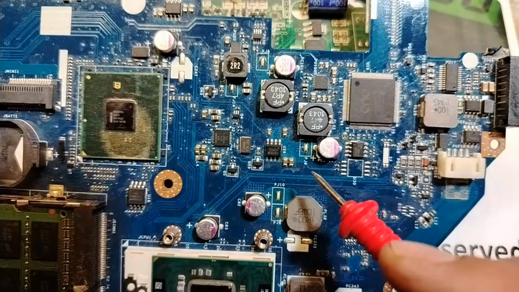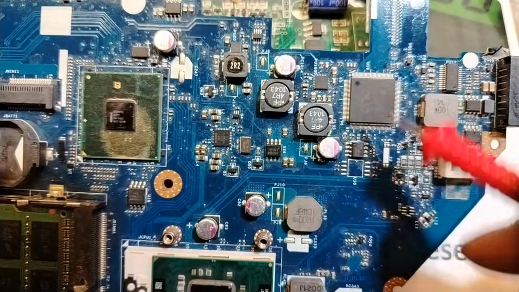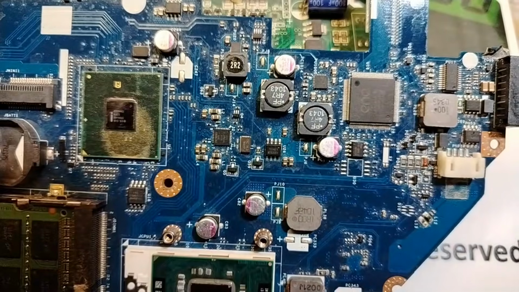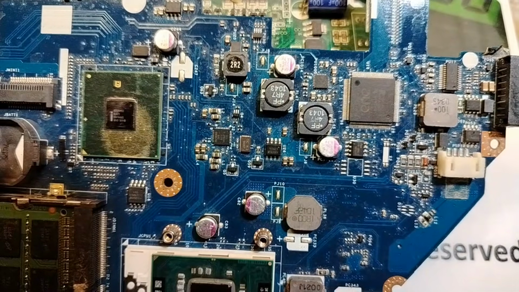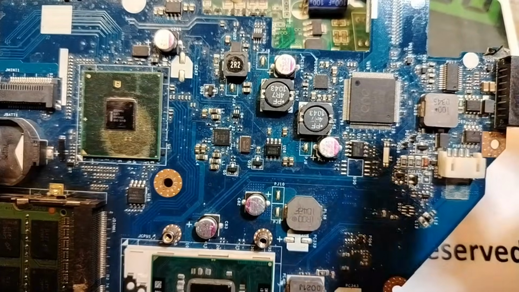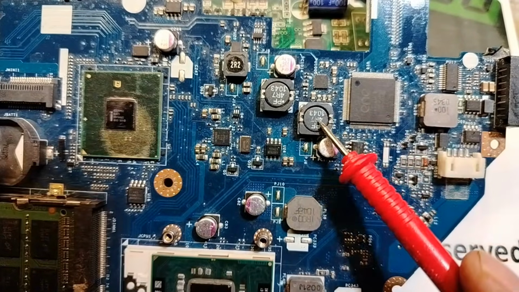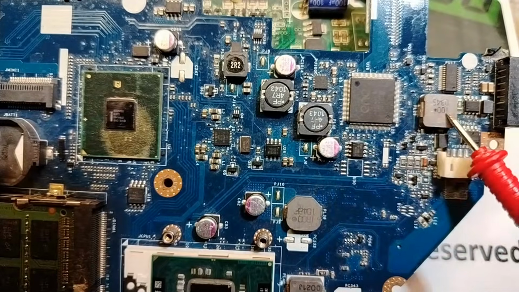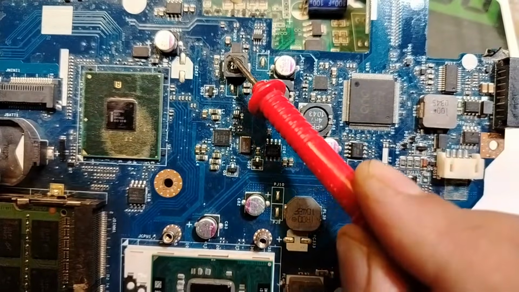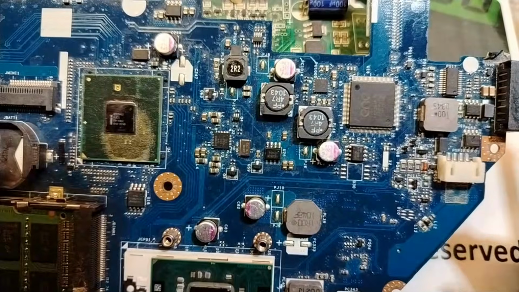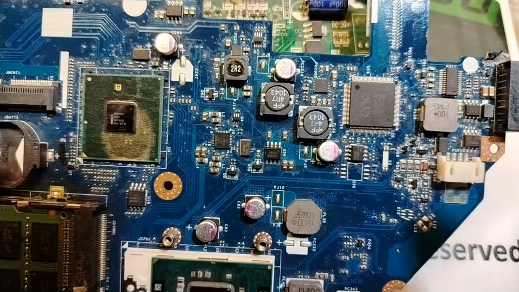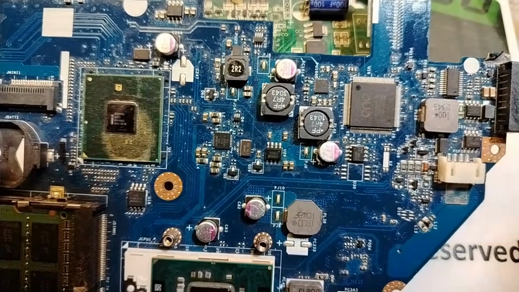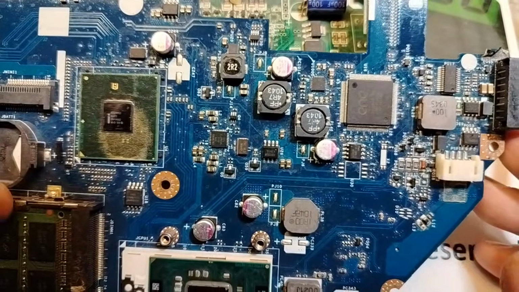As you can see here, for example, let's take this circuit. If you want to spot circuits quickly on the motherboard, you have to look for coils or big inductors like those. Wherever you see an inductor, there is a circuit.